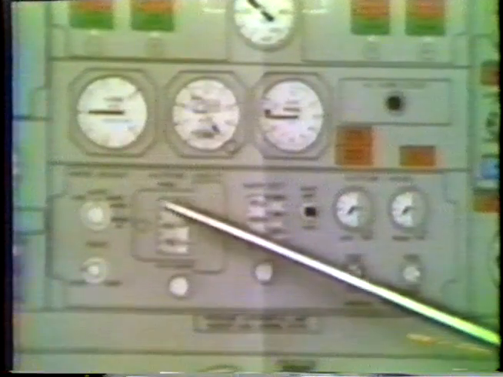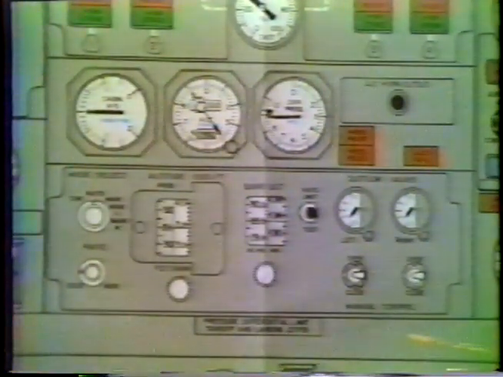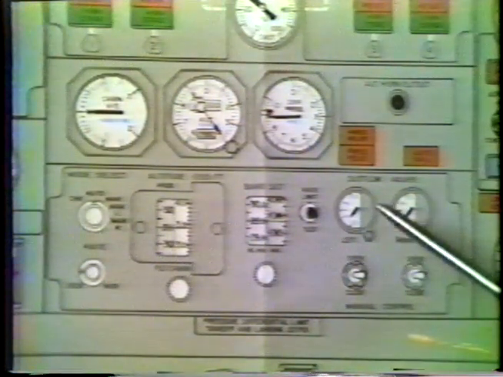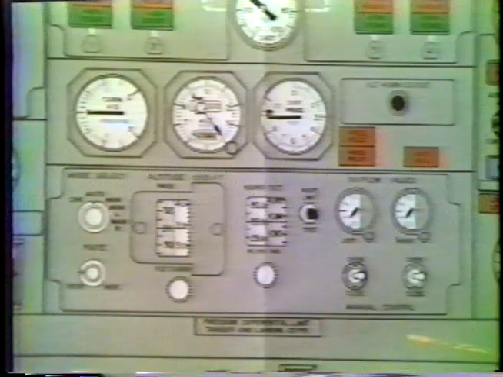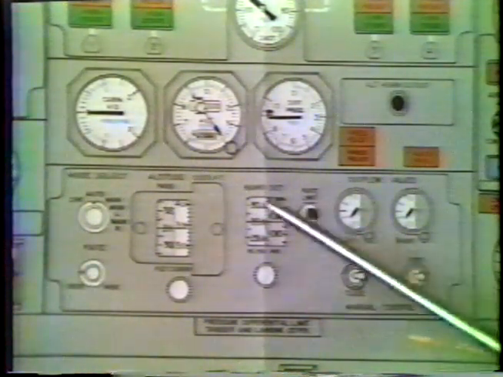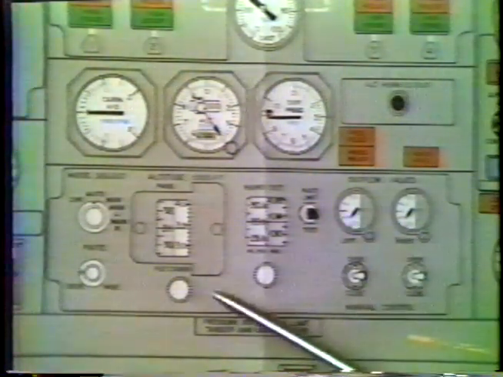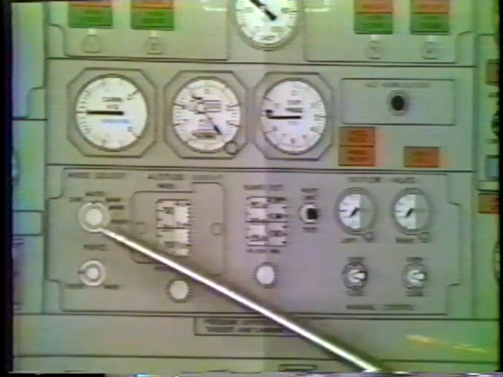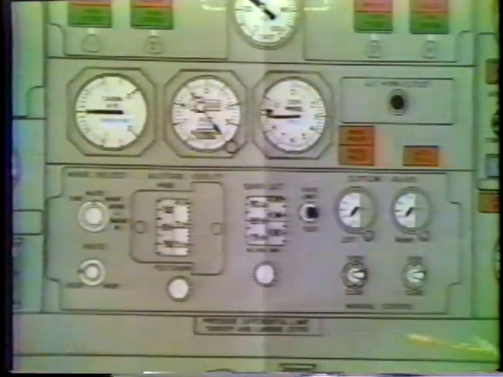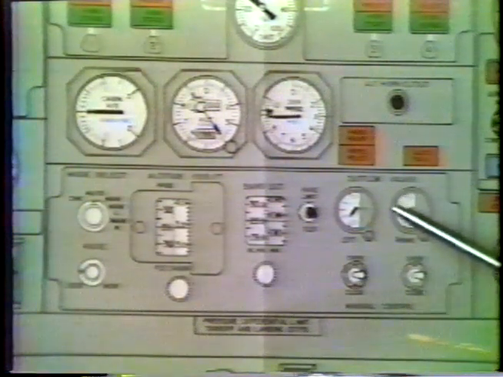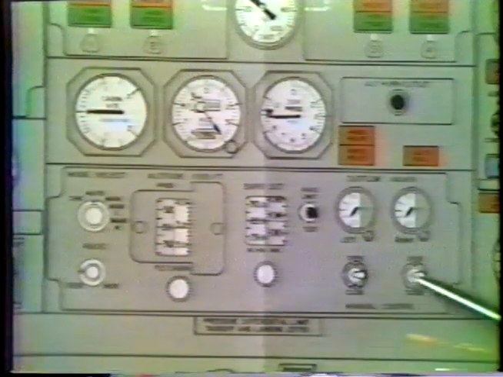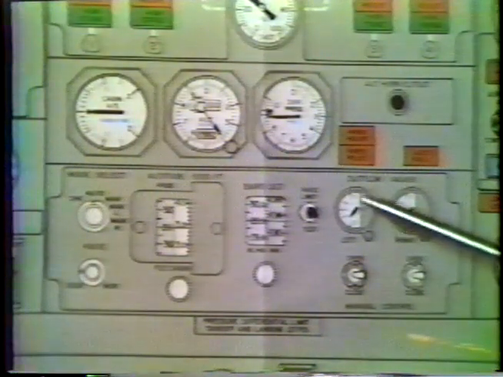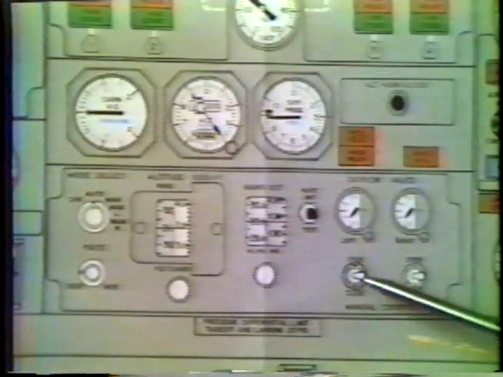The check position overrides the ground safety relay, allowing the outflow valves to be closed on the ground. In other words, it bypasses any input of the ground safety relay. And the outflow valves can be closed on the ground by running the cabin altitude below field elevation. When you go to the manual position, manual will put control of the outflow valves to the two toggle switches, and you'll be able to operate the outflow valves through operation of the toggle switches.